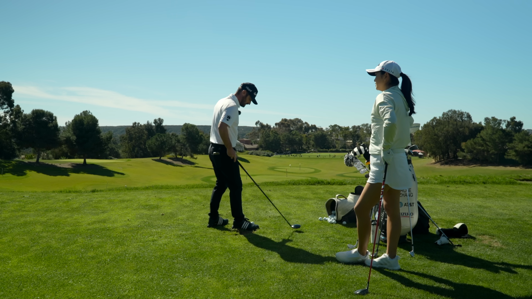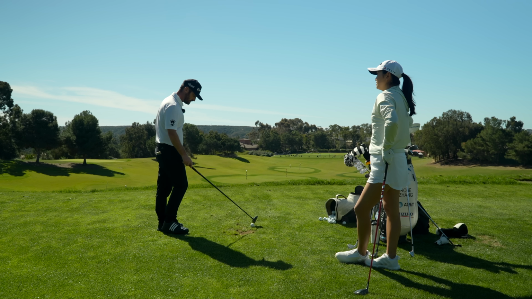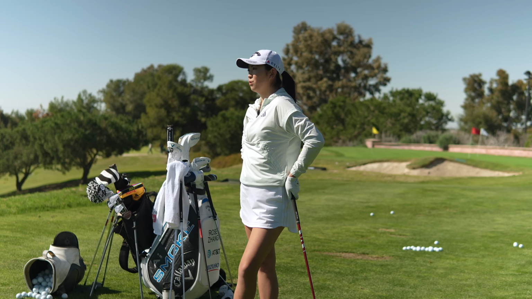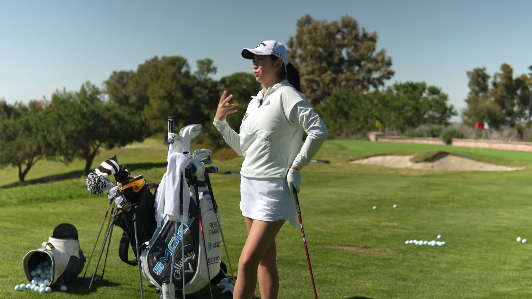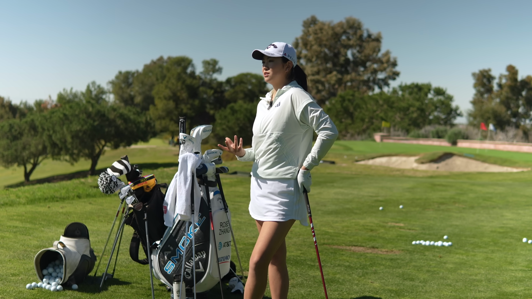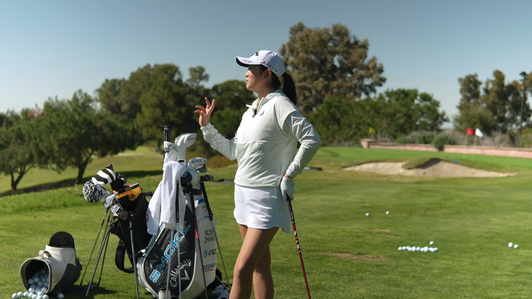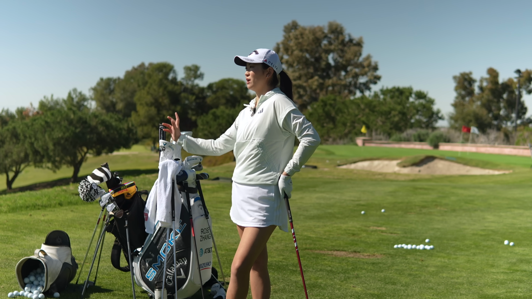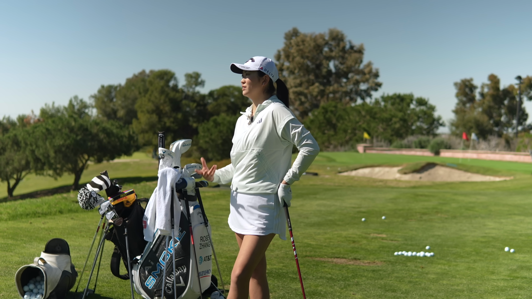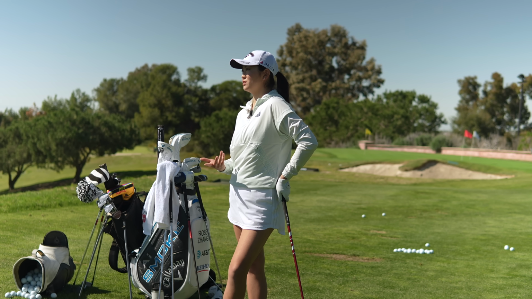I think having a team that is very stable and constant is very important for your game and how you process the game in general, because there's a lot of constant moving factors in golf if you're taking into account that every single week you're traveling, and there's so many variables you have to consider.